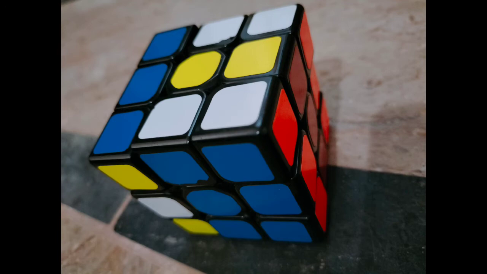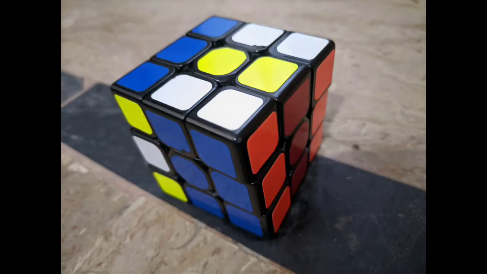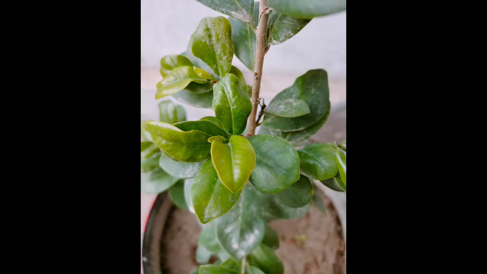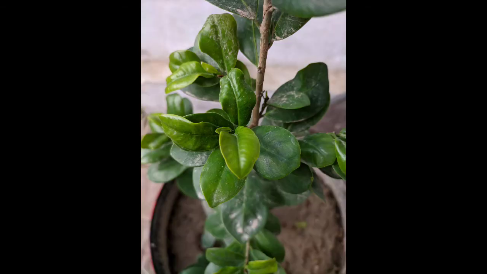Now this is a photo taken with my Oppo F19 stock camera, and this is a photo taken with the GCam. You can clearly note the difference between the photos. GCam takes a much brighter and better photo as compared to the stock camera. Now let me show you some plants. Now this is a photo taken with the stock camera, and this is the photo taken with the GCam.